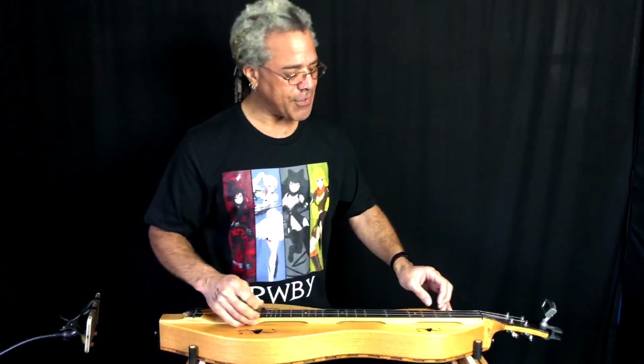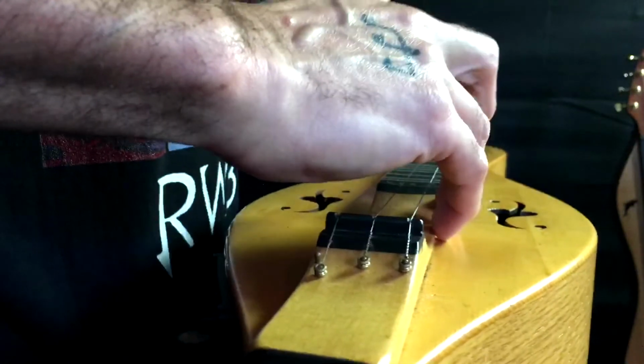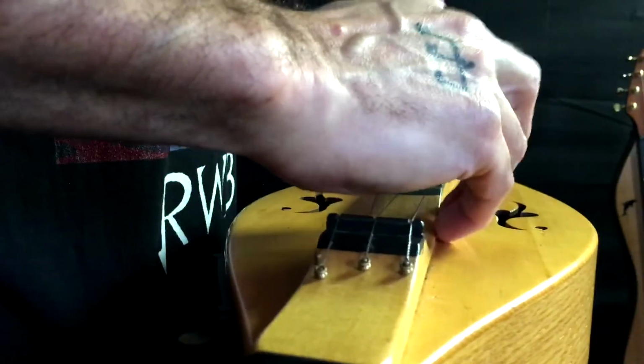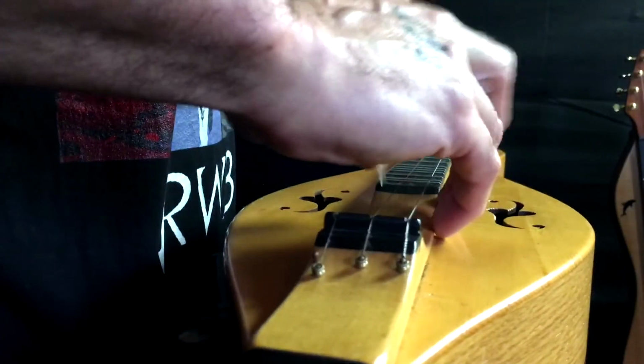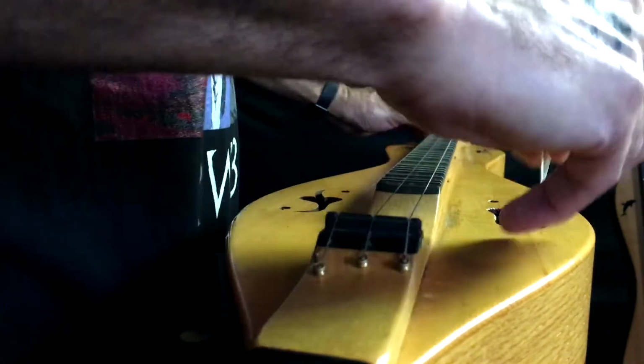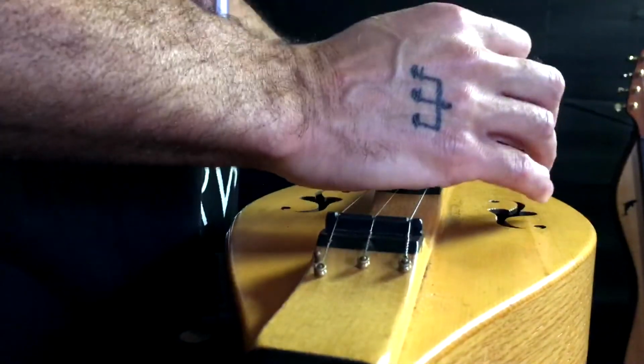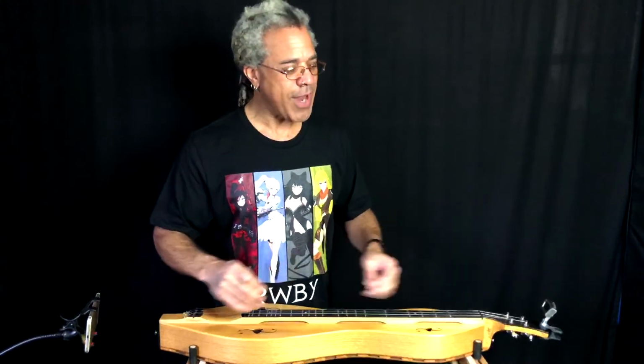Here's our straight eighths. And now, here's swinging eighths.